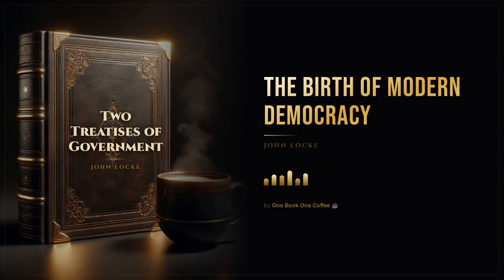The key word here is consistently. Locke isn't talking about isolated incidents or temporary hardships. He's describing what he calls a long train of abuses that demonstrates a clear pattern of tyranny. Sound familiar? If you've ever read the Declaration of Independence, you're hearing echoes of Locke's thinking. Jefferson and the other founders didn't just list their grievances against King George randomly. They were following Locke's blueprint for justifying rebellion.